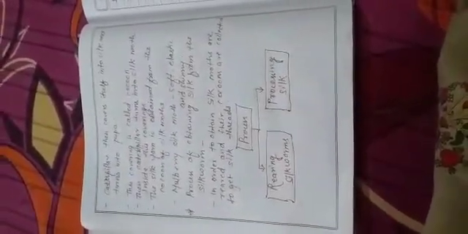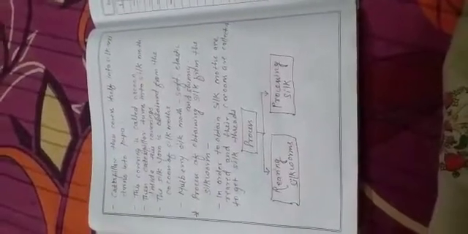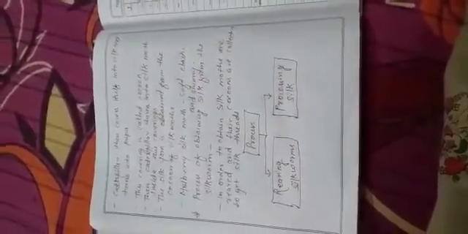When the caterpillar covers itself and the cocoon gets made, the caterpillar turns into the form of a silk moth, that means the adult version of the silkworm.